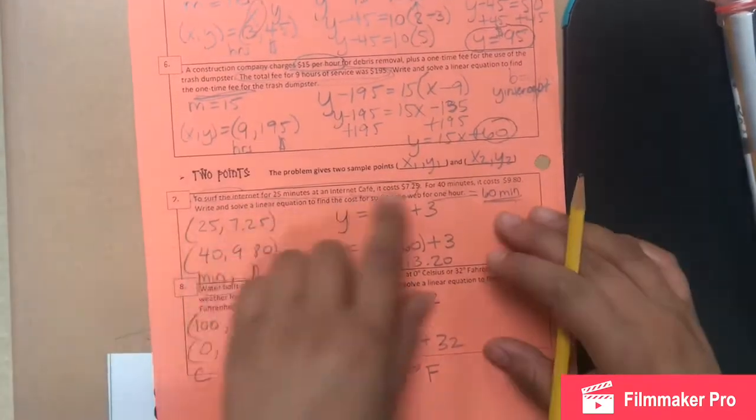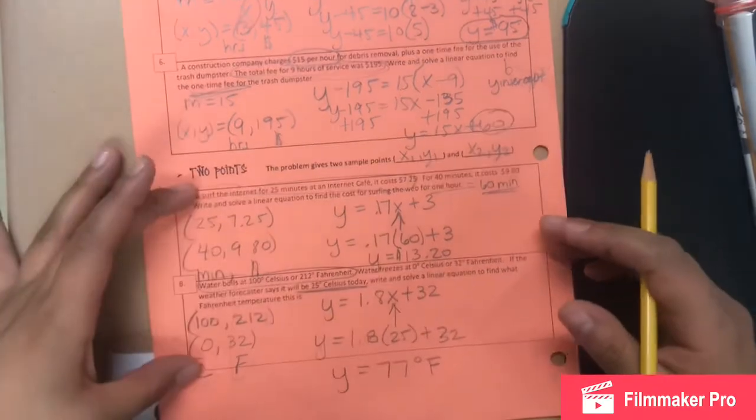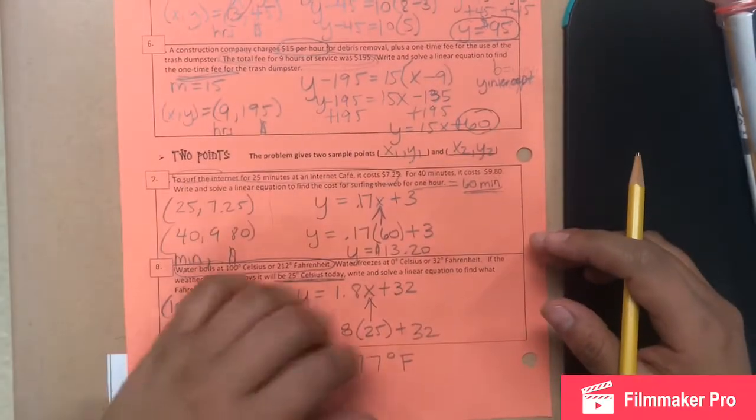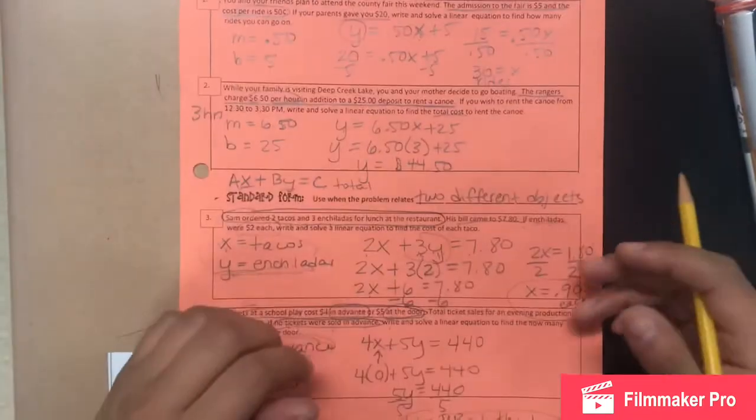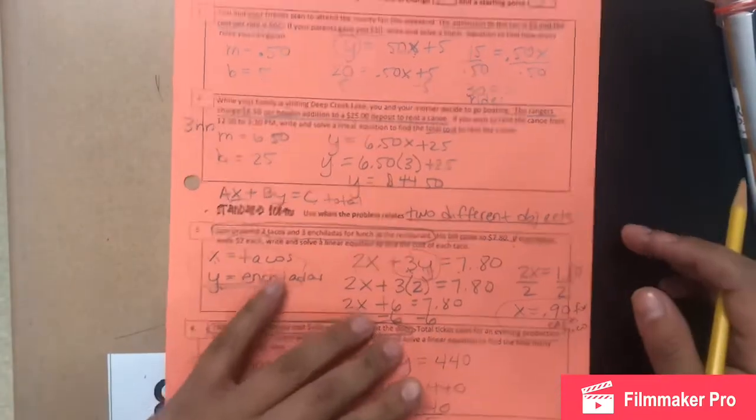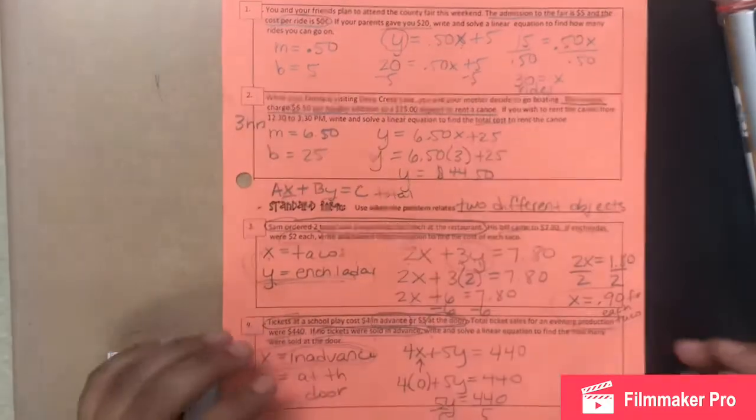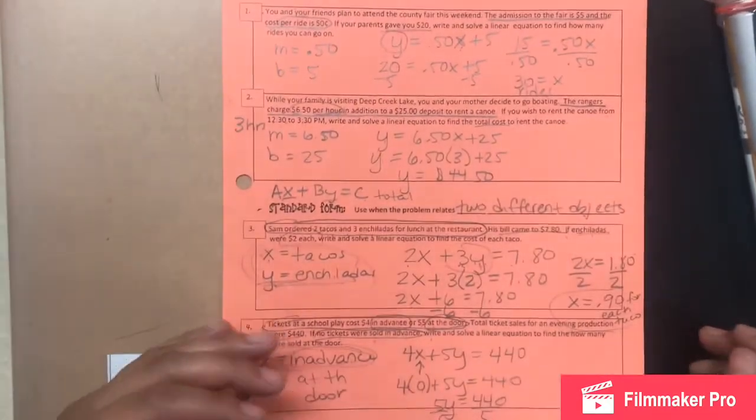If they gave me 4 sets of numbers, which means 2 coordinates, then we use 2 points and we do linear regression. And then it comes down to where do I substitute? And that's where you have to really read the context clues. So it's pretty straightforward. It's just you have to think a little bit. So make sure you know which form they give you in the word problem.